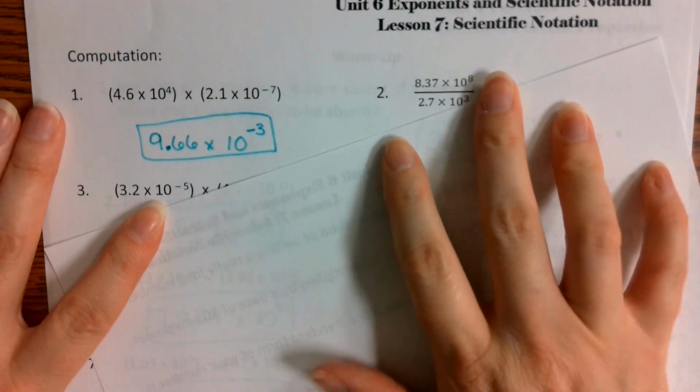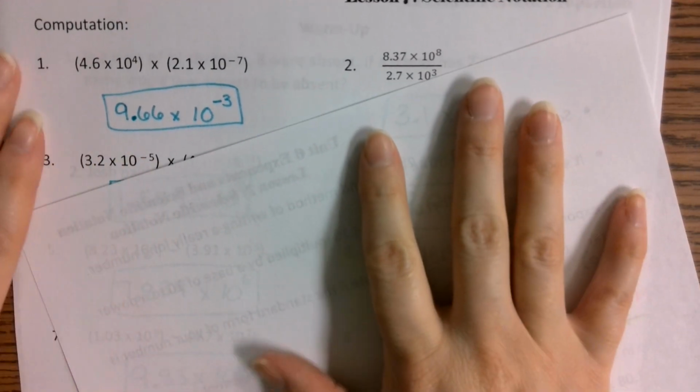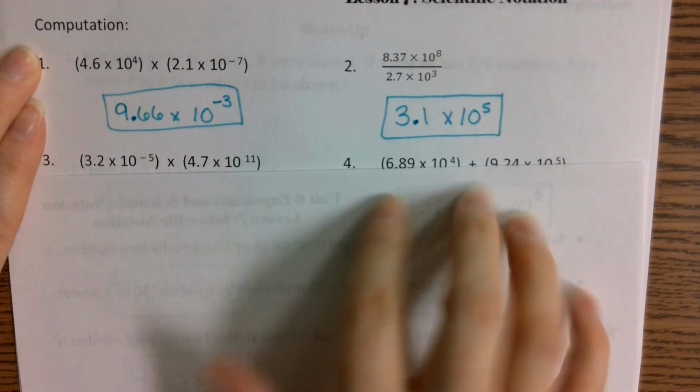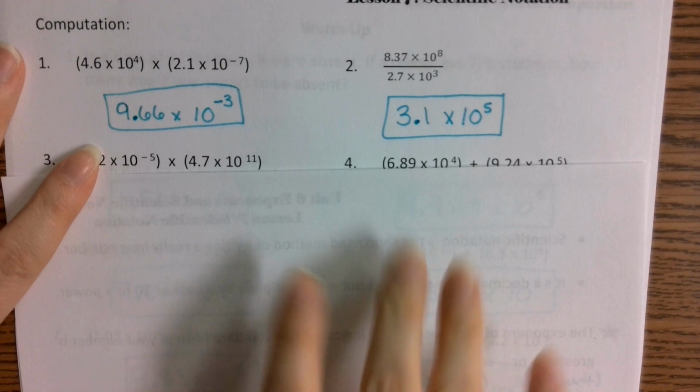For problem number 1, you should have gotten 9.6 times 10 to the negative third. For number 2, like we said, 3.1 times 10 to the fifth. You want to make sure that you write it exactly as you see it.